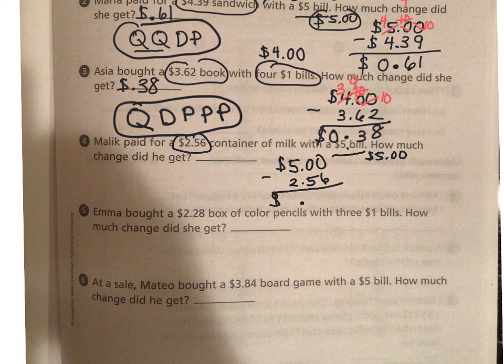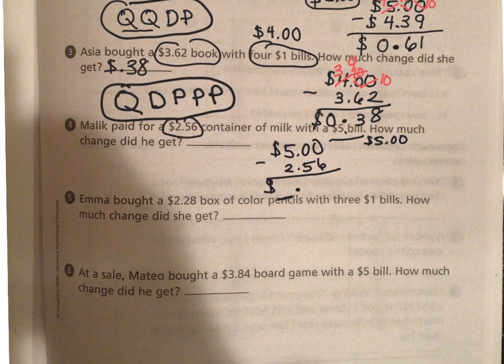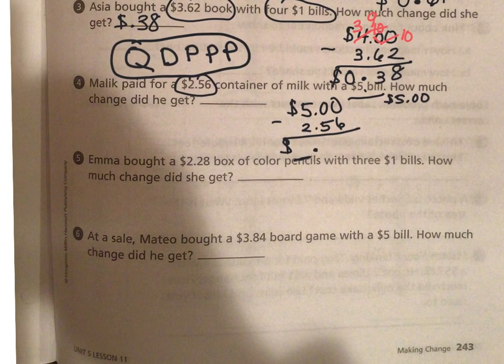Okay? And I can see on number 4 that you're going to end up with some dollars right in this spot. And that's okay. But when you go over to write it with the letters, like the Q and the D in the end, you might have to put $1 there with either a $1 or a $2. Okay? So be careful on that one. I think you can do it, right?